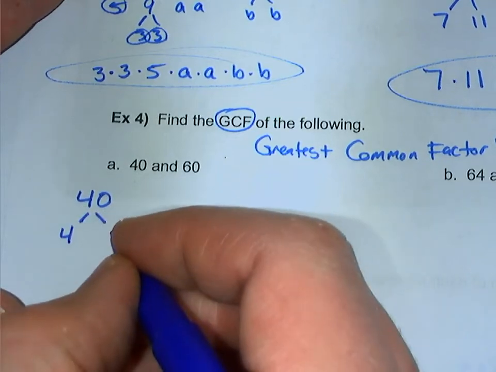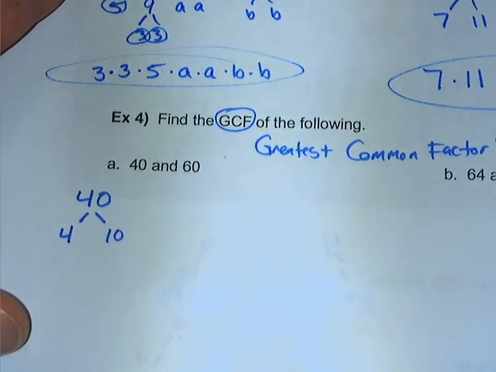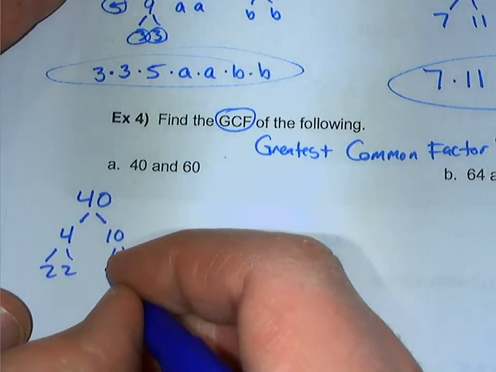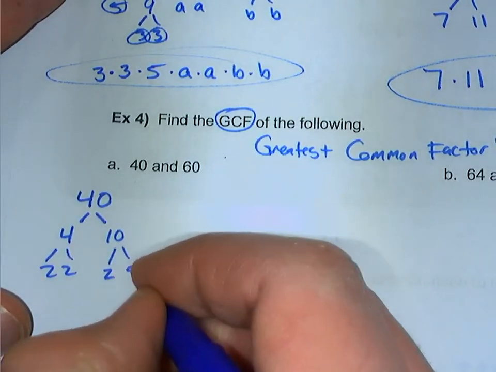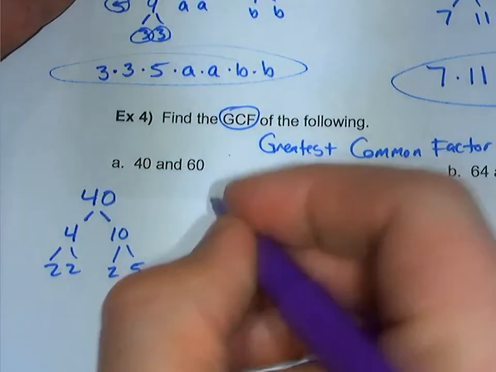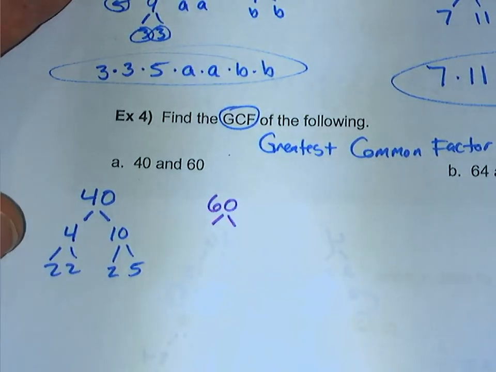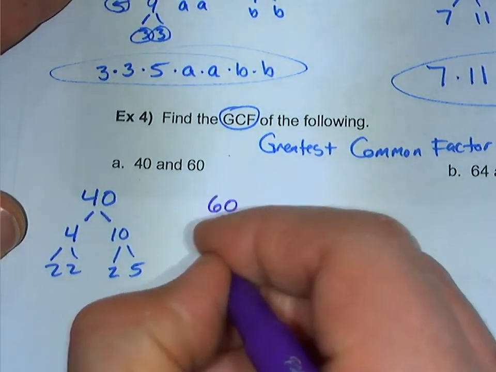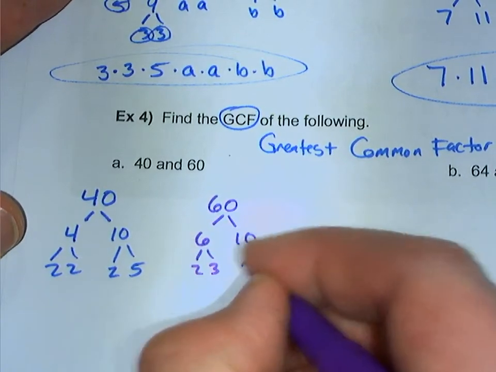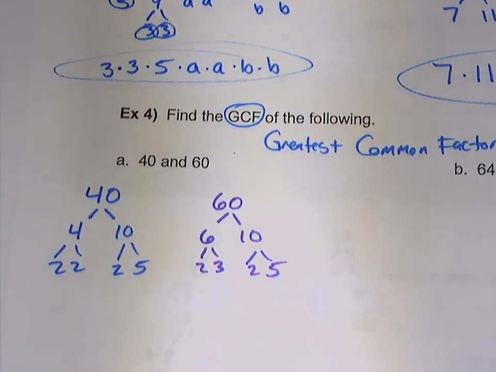40 breaks down to what? 4, okay, you could do 2 and 20, or how about 4 and 10? And now that's 2 and 2, and that's 2 and 5. And now 60, let's break that down. 6 and 10, 2 and 3, 2 and 5. Okay, so now I've got this down all the way.